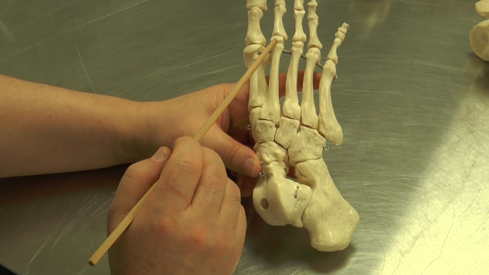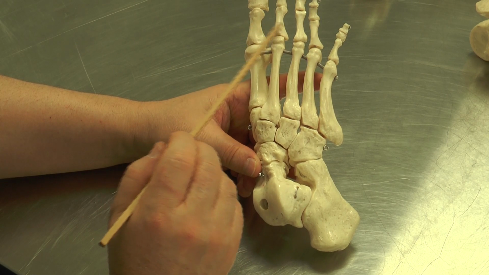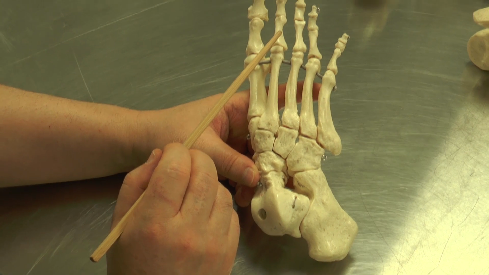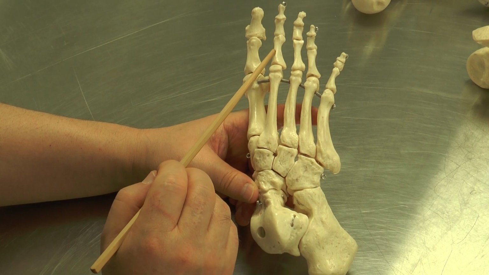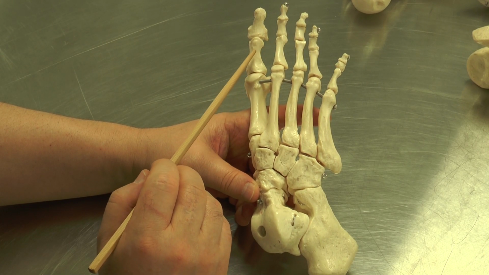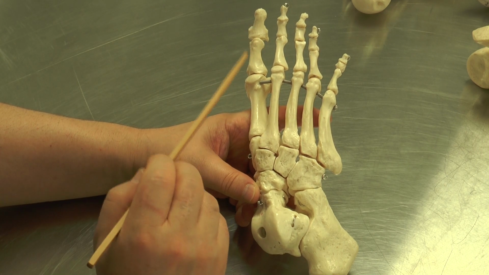And then when we get to the phalanges, or the digits, again it's the same as the hand. We have 3 phalanges, but on the big toe we only have 2 phalanges, proximal and distal.